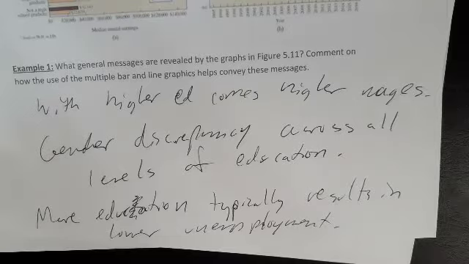The more education typically results in a lower unemployment rate.